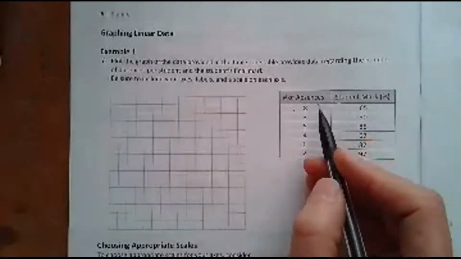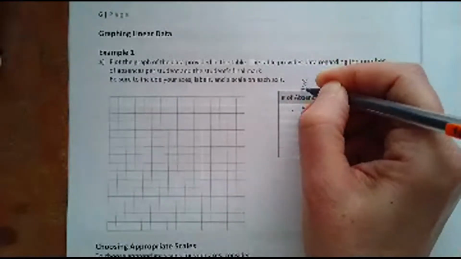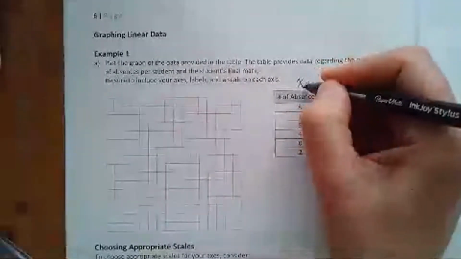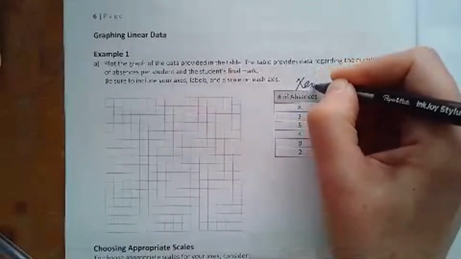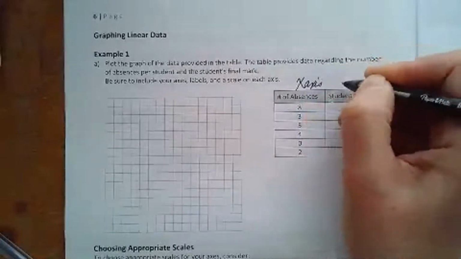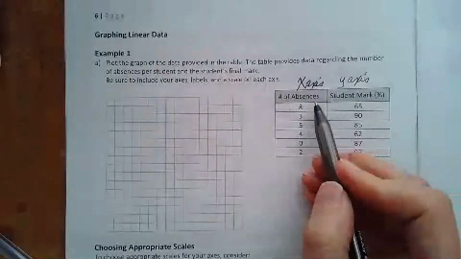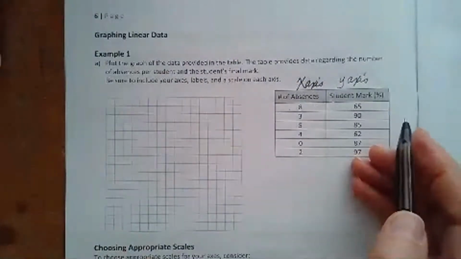So this is going to be my x-axis, and this is my y-axis. But these are the labels I have to use. I have to use the labels they give me in the story.